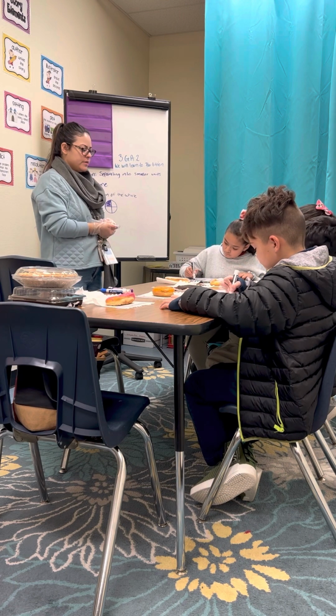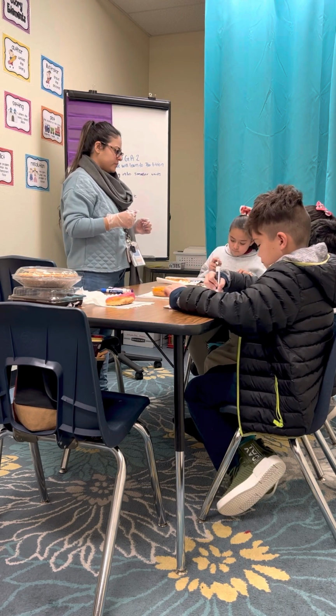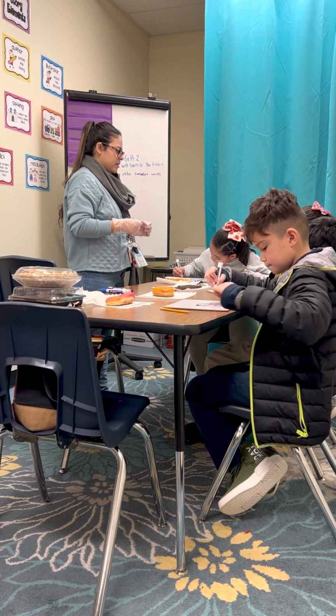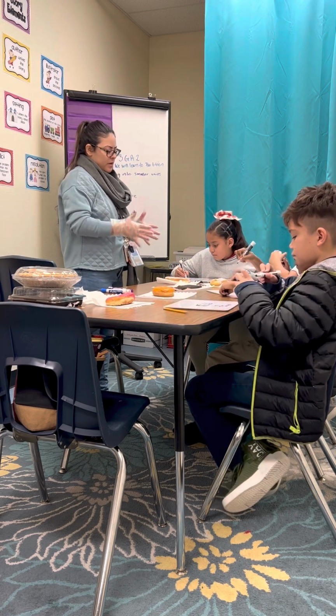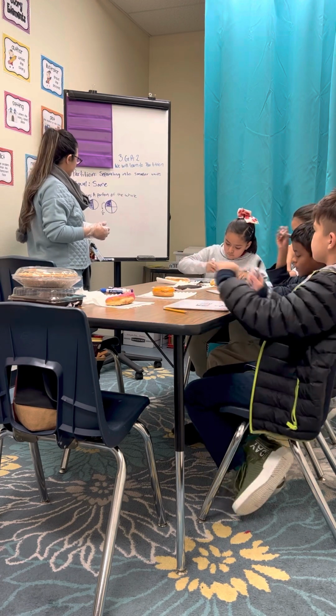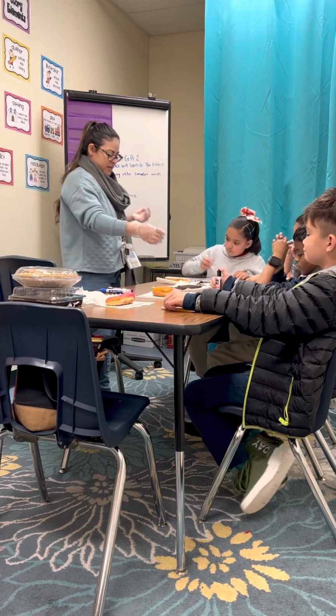Good job, Benji. Oh, can you fix your number there? There you go, perfect. Good job. And what is your bottom number? Denominator. Good job. Remember, the top number is your numerator, and that's the piece that we shaded in this case, on our whiteboard. Or in this case, that we're gonna eat.